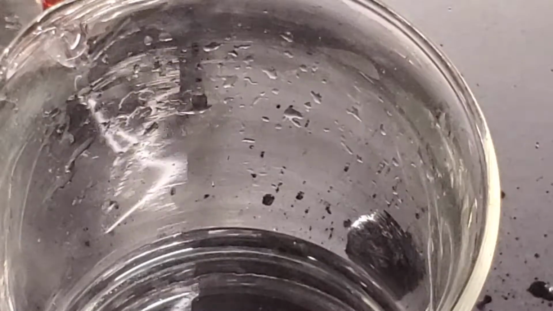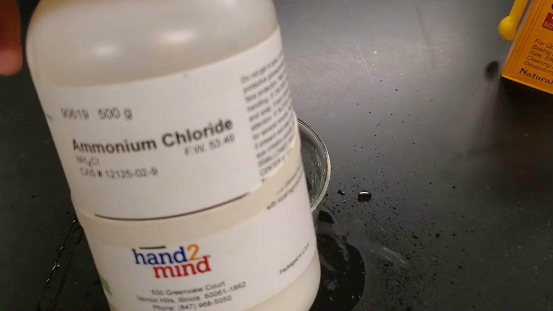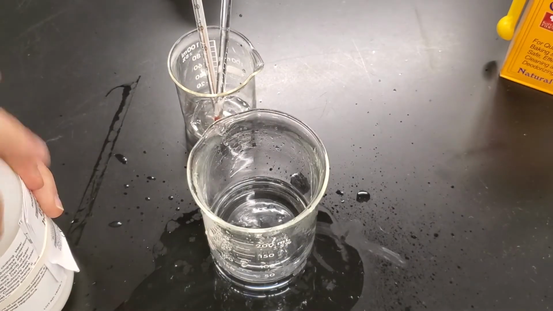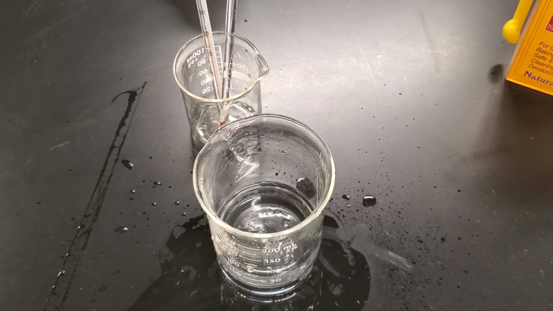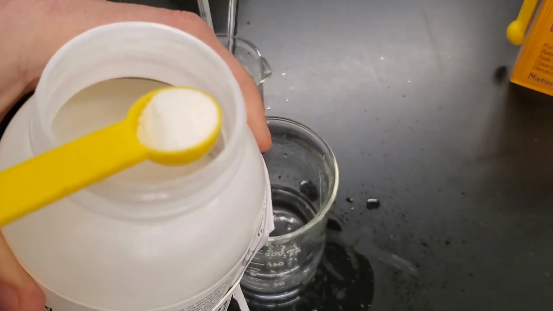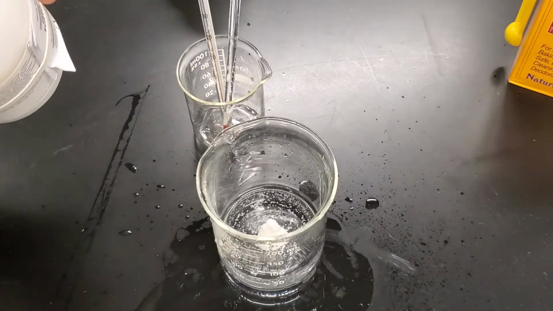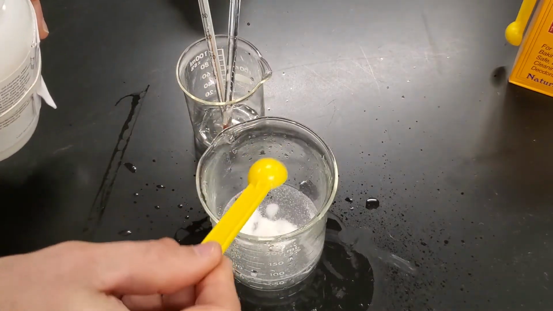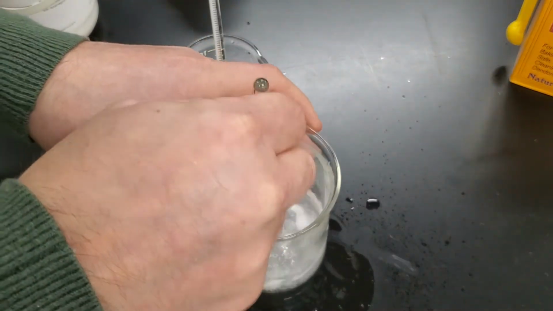Again, we're going to be using 5 grams of, this time, ammonium chloride. Ammonium chloride looks a lot like salt. It is a type of salt, so that's one of the big reasons why. Of course, you wouldn't want to eat it, but the grains are much smaller. So we'll go ahead and add our 5 grams here. We want to make sure we give that a good stir so it dissolves.